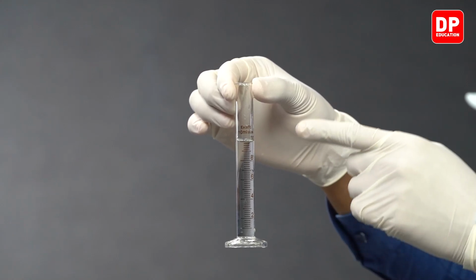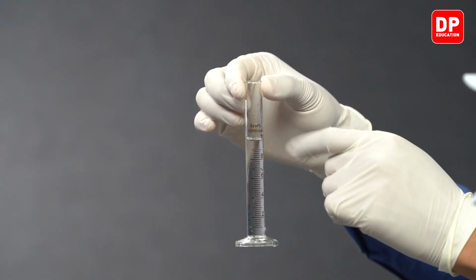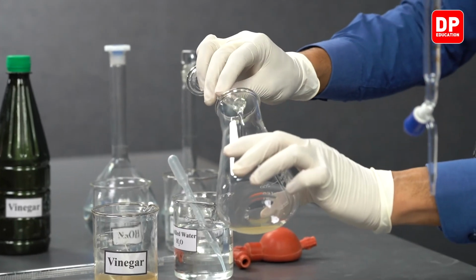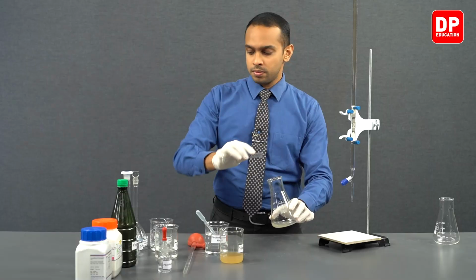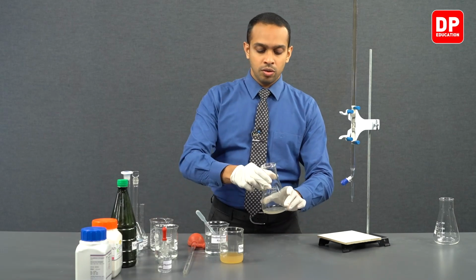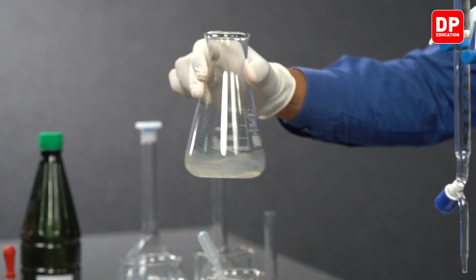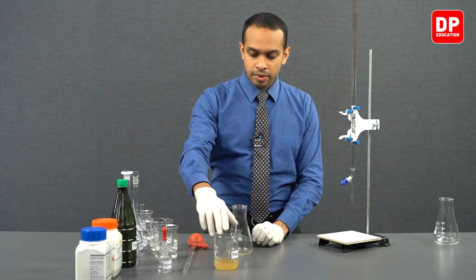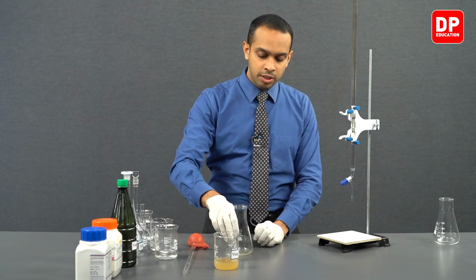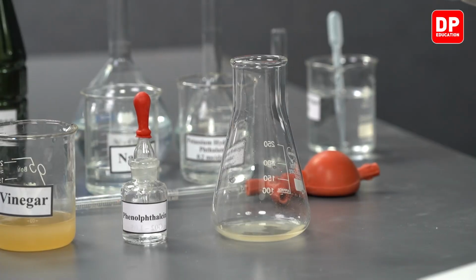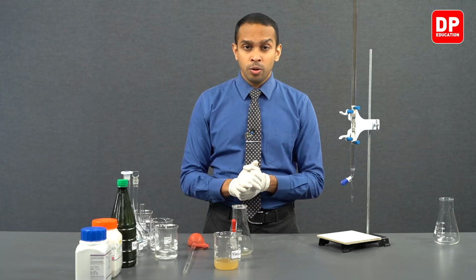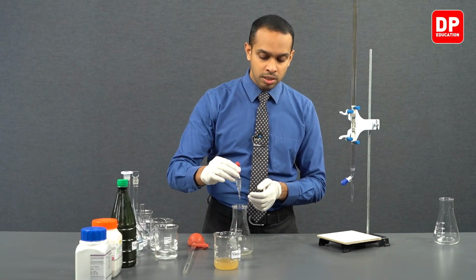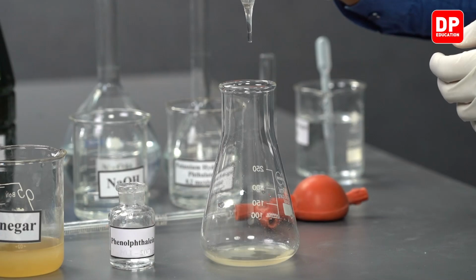Right, we have measured exactly 10 cubic centimeters of water here, and we will be transferring that into our titration flask. We will mix the solution well, and then we will take our phenolphthalein indicator, and like we did in our previous experiments, we will be adding 3 drops of phenolphthalein indicator to this solution.